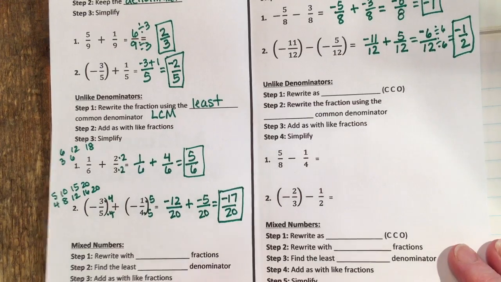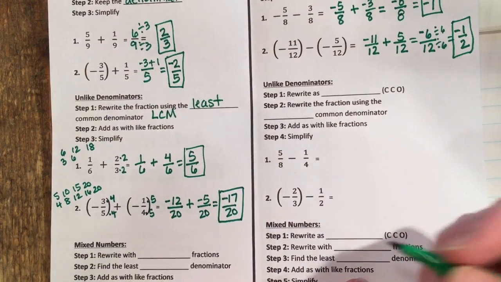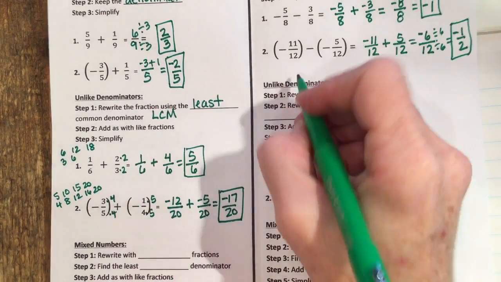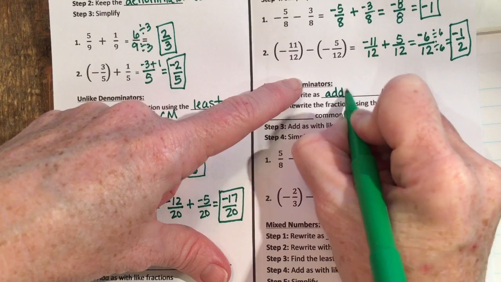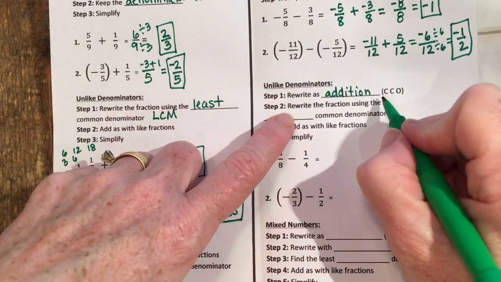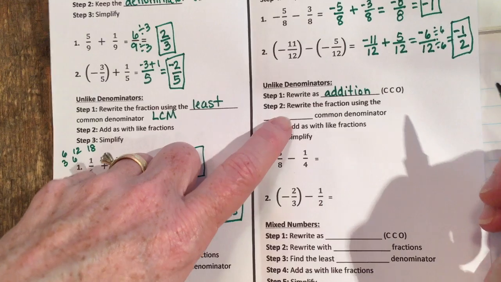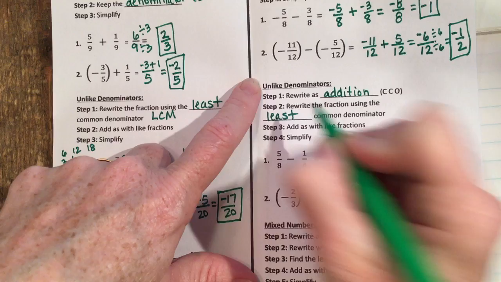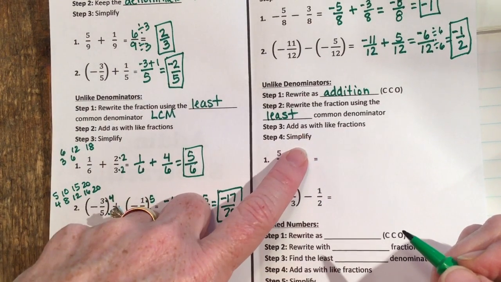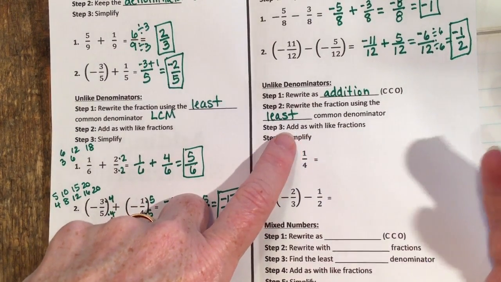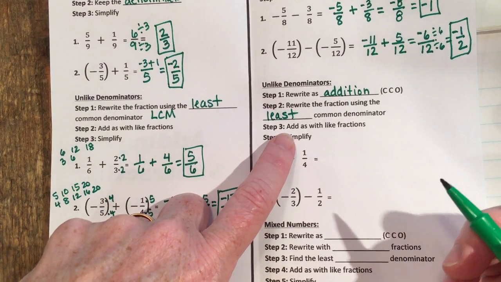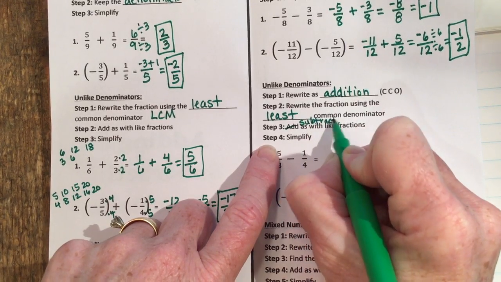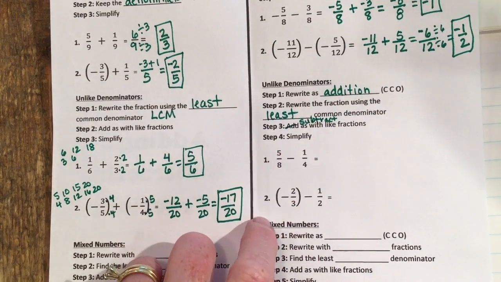Let's look at subtraction. First thing, always with subtraction, when you have negative numbers involved, you want to rewrite it as addition first. Okay, you can use copy, change opposite, add a line, change a sign, whatever works for you. Then rewrite the fraction using the least common denominator. Add as you did with like fractions, or subtract as you did with like fractions, depending on what you need to do. That probably should say subtract. I will change that on yours. All right, and then step 4 is simplify.